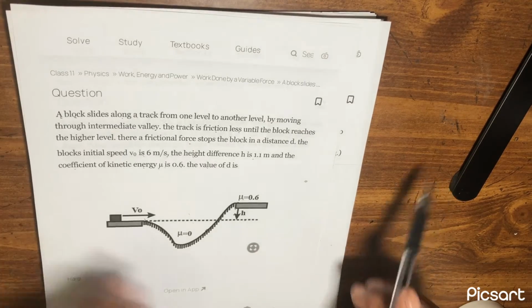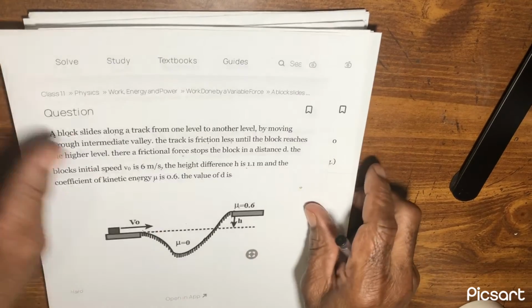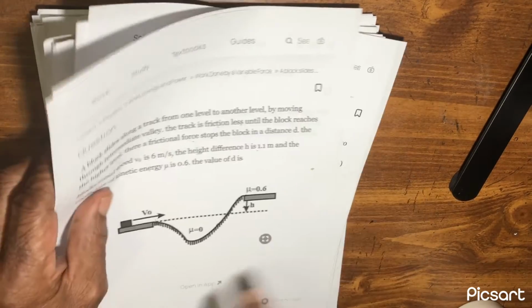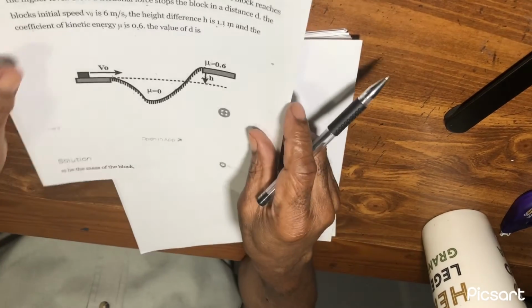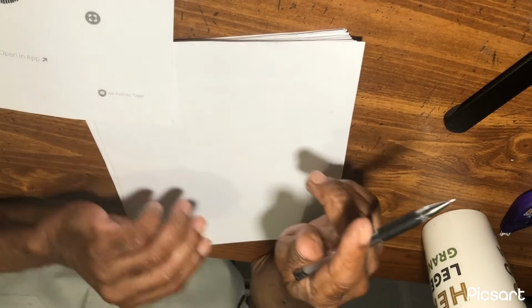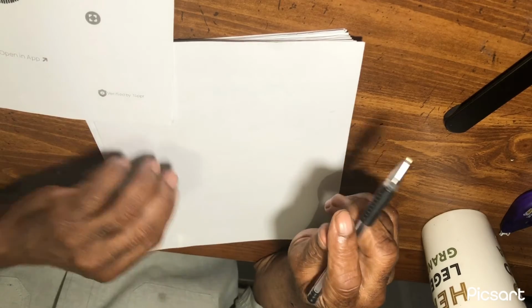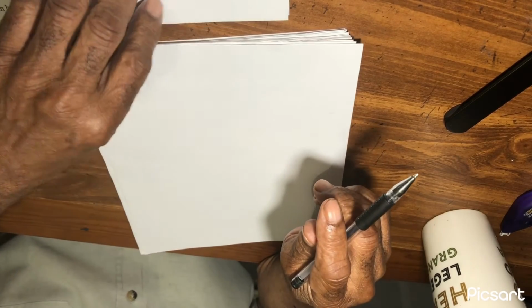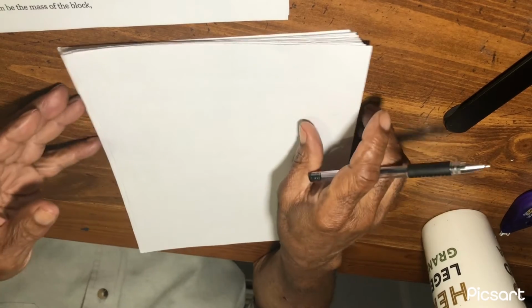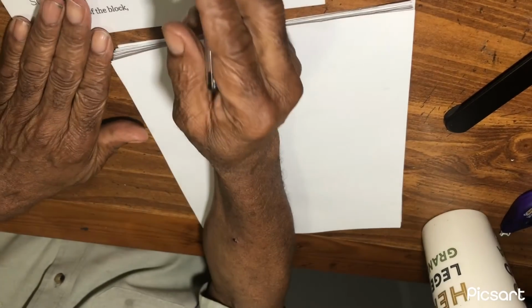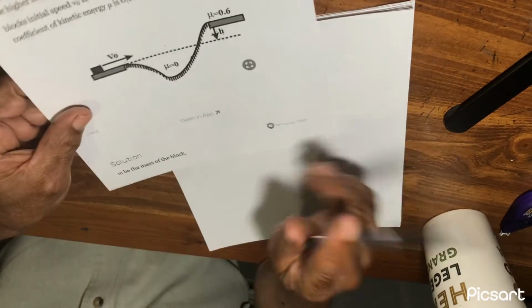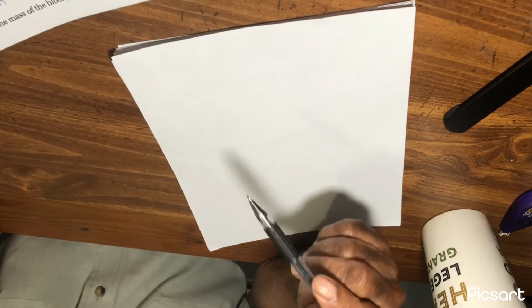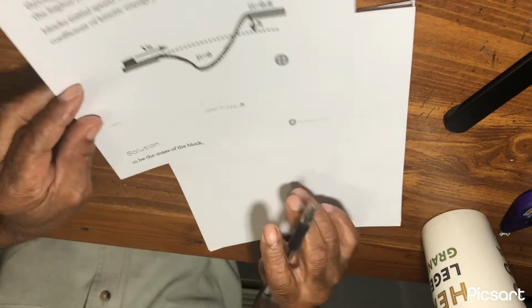Let's see if we can solve it. What we'll do is use the mechanical energy formula and tack on a non-conservative force times a distance, in order to account for this frictional force and get this distance. So let's start.